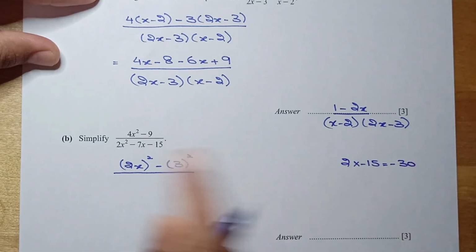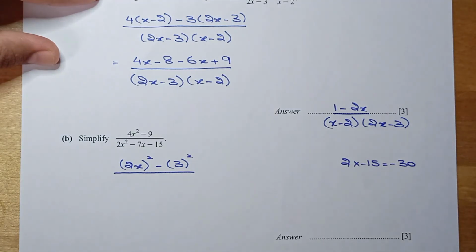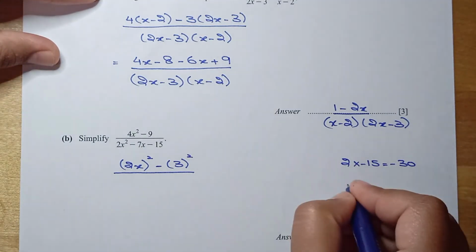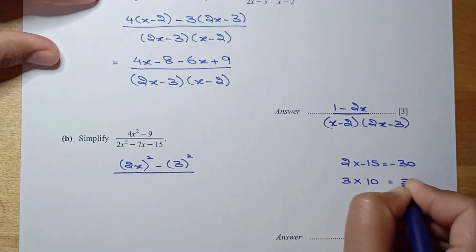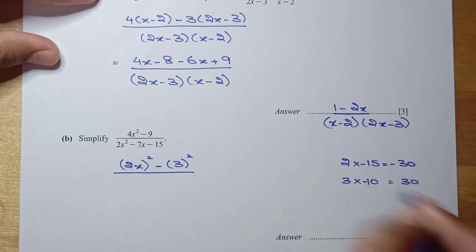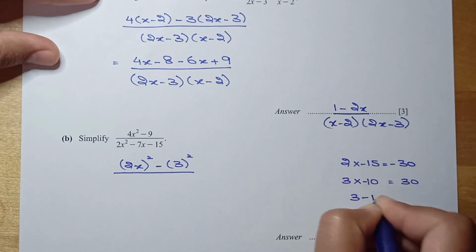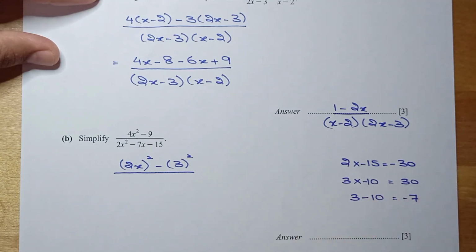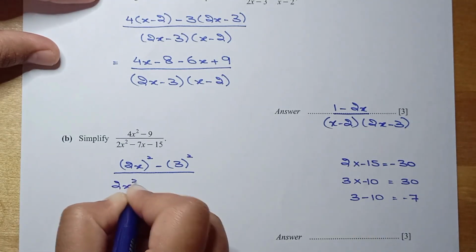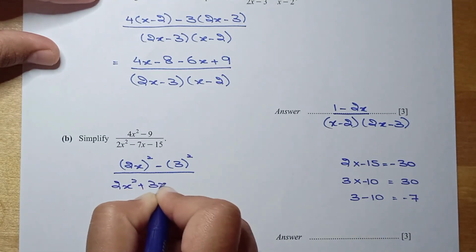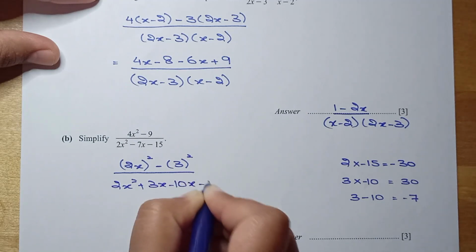Now we need to find the factors of 30 to make negative 7. So we know that 3 times 10 is equal to 30, right? 3 times minus 10 is minus 30, and 3 minus 10 is minus 7. So we can break the middle term by 3 and minus 10. So 2x squared plus 3x minus 10x minus 15.